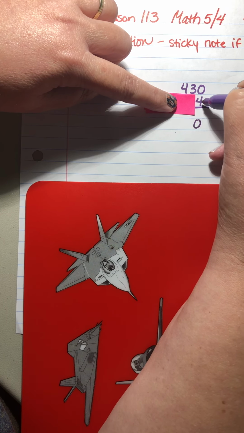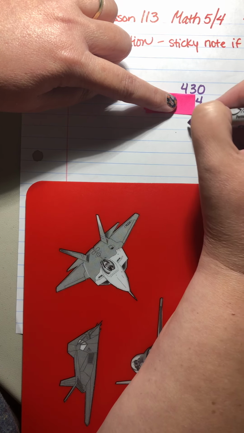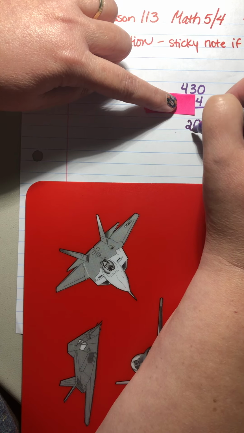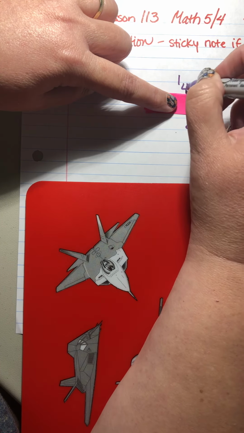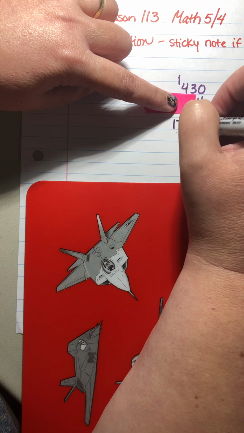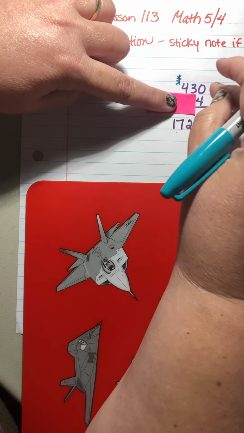My sticky note's big. Okay, 0 times 4 is 0. 4 times 3 is 12. Okay, so I write down my 2, and I'm going to carry forward my 1. 4 times 4 is 16. I have to add in that 1. That's 17. Okay, so now I'm done with my 4. I'm going to cross that out because I don't need that anymore.